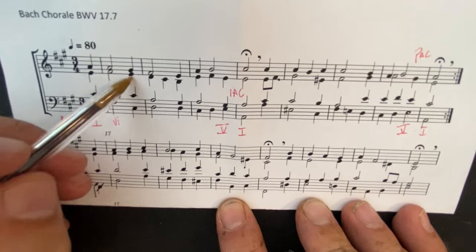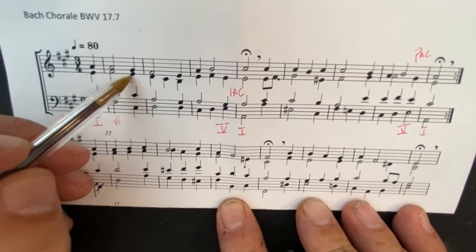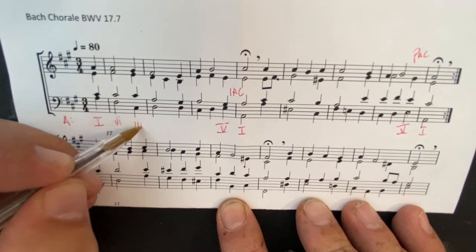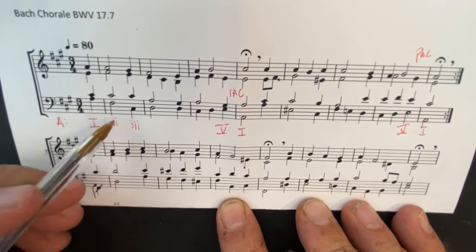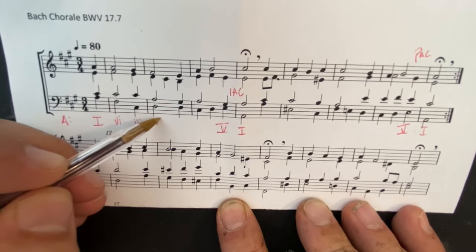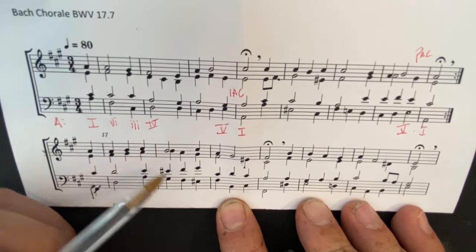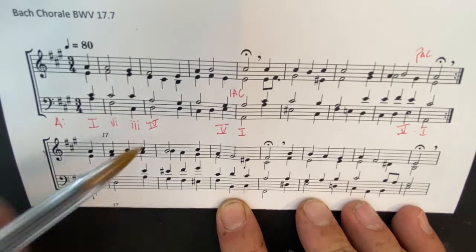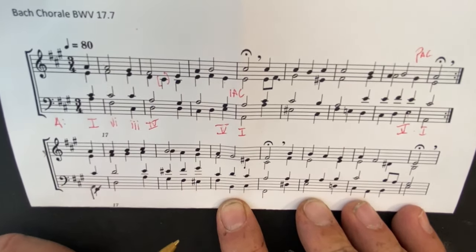This is a C sharp minor chord here, C sharp, E, G sharp. Right, and that would be my 3 chord. And 3s are less common, but it's fine coming after the 6. And then we go to my 4 chord, heading up a step to the subdominant is fine, right? D, F sharp, A. This is just a passing tone right there.